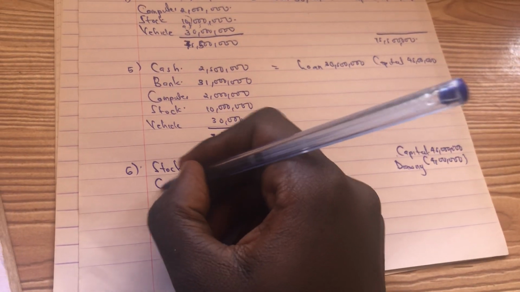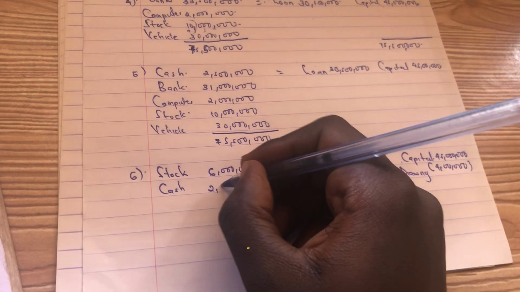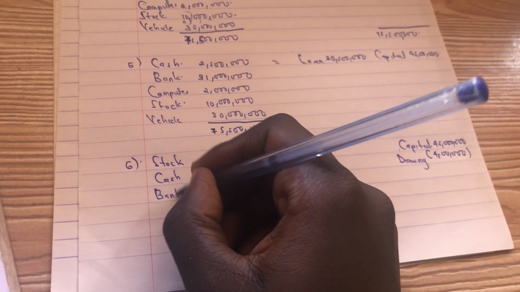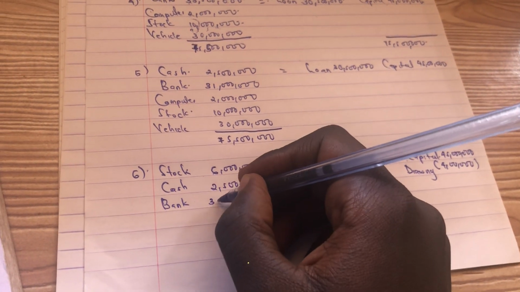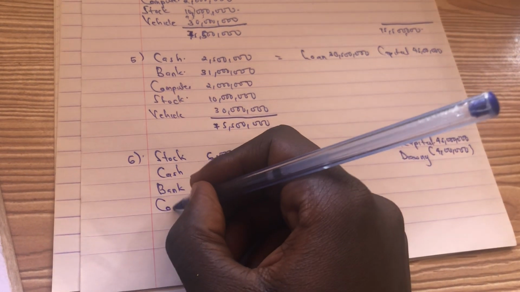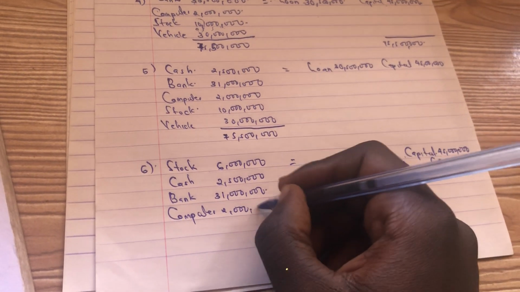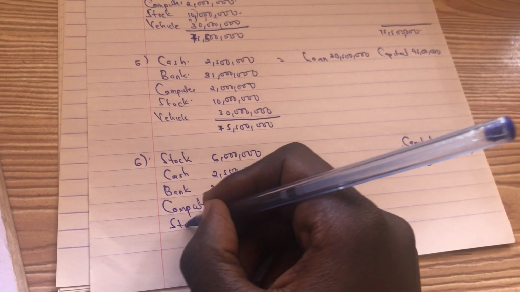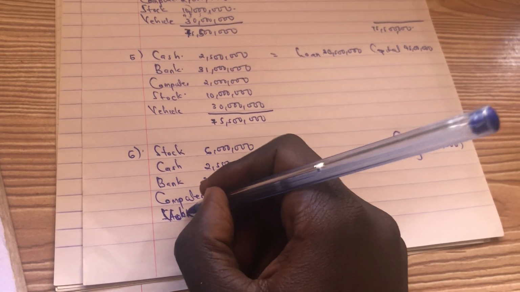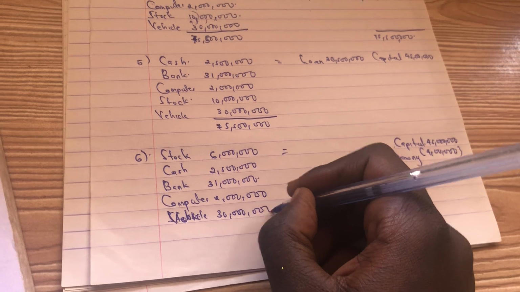So the rest will still remain here. We shall remain with our cash of 2.5 million, our bank of 31 million, our computer of 2 million, our stock, remember it reduced to 6 million, then our vehicle will be 13 million.